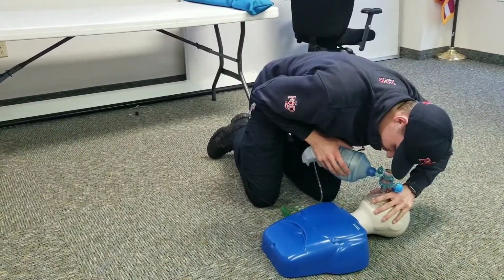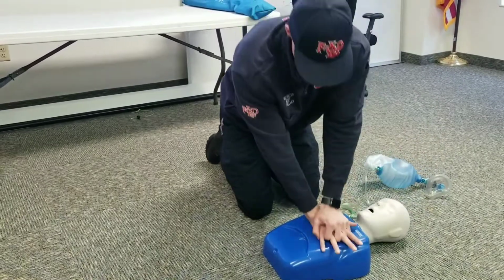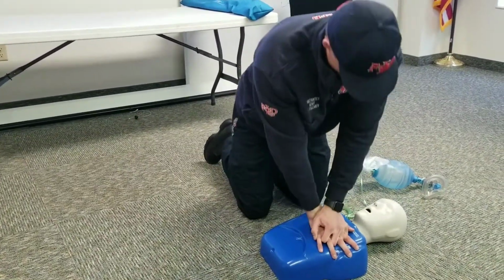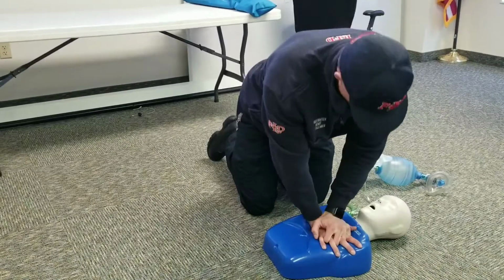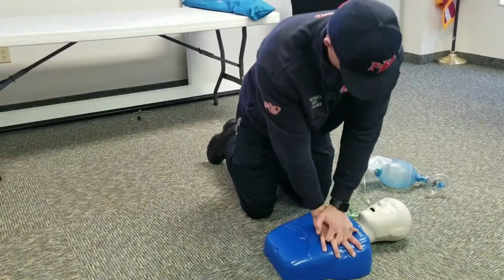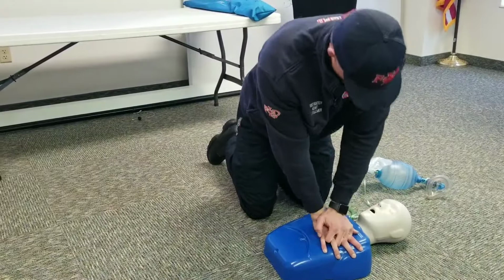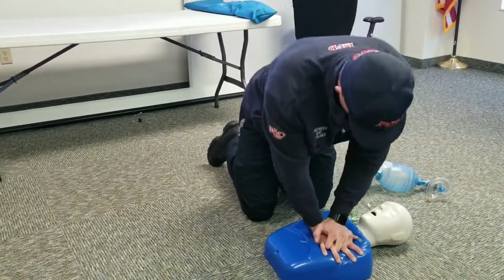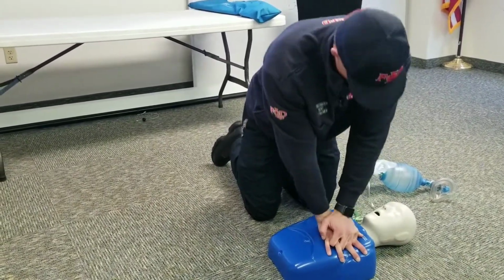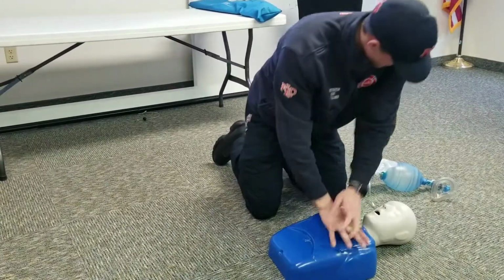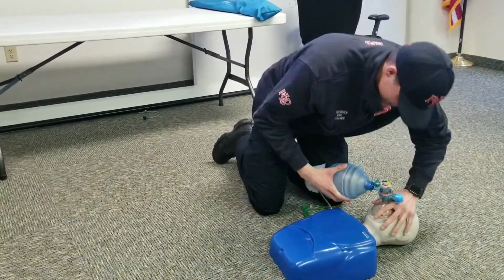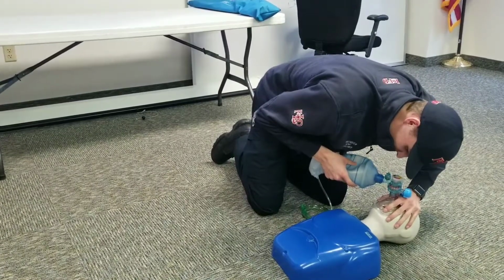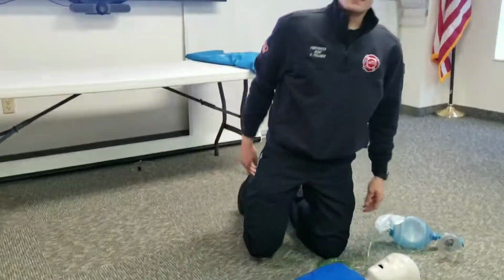This will be the last cycle right here. And then you're just going to continue that until EMS crews arrive or an AED comes, and until basic or advanced life support arrives.